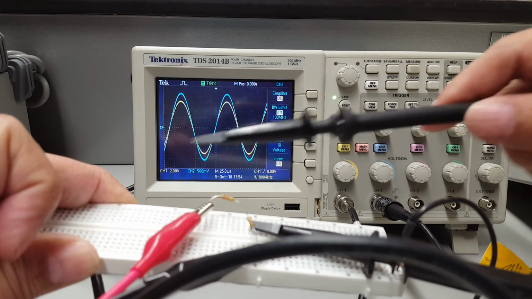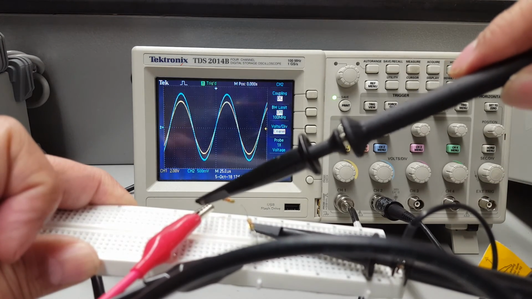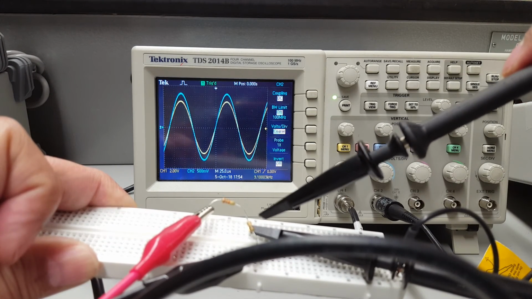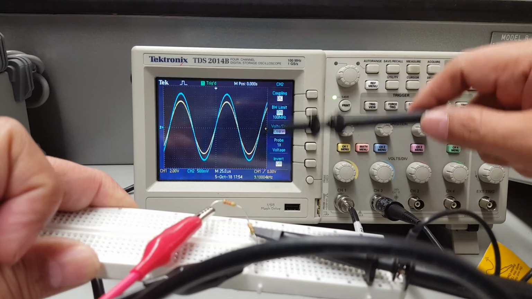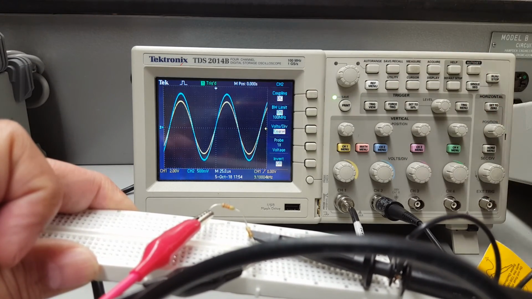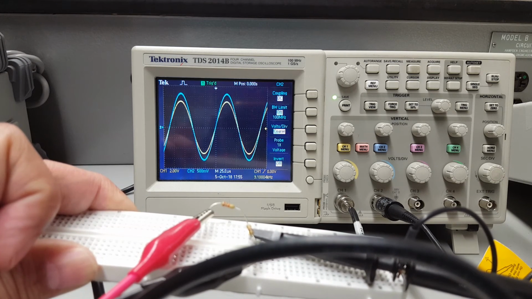Because this circuit is purely resistive, if the input signal is a sine wave, the output signal is going to be the same sine wave, the same shape at the same frequency. The only thing that changes is the amplitude, proportional to KVL, KCL, and Ohm's law.